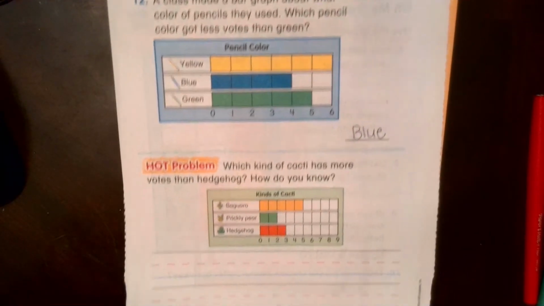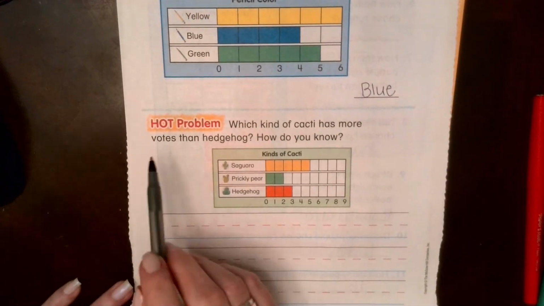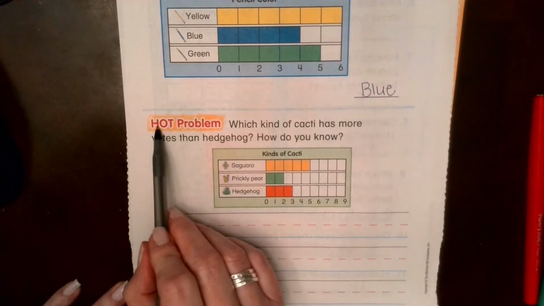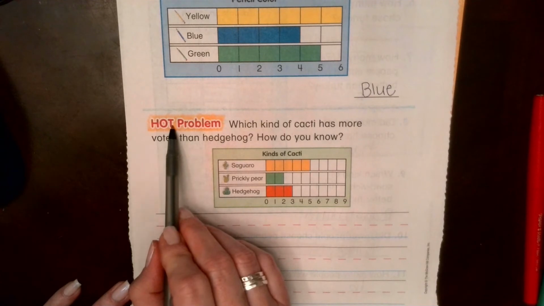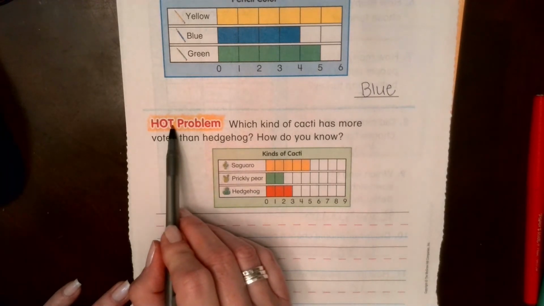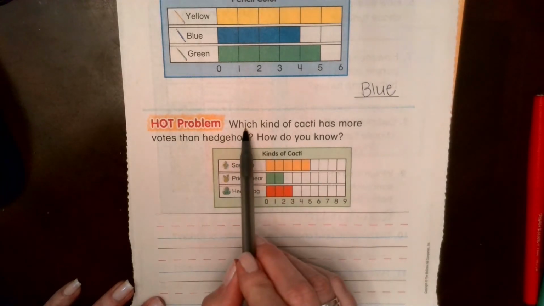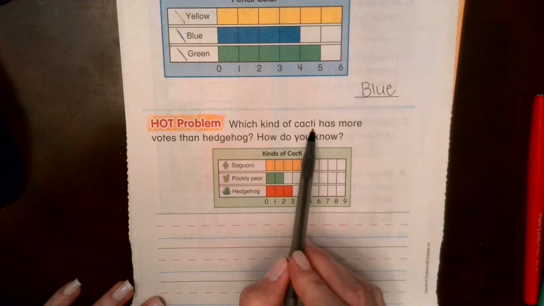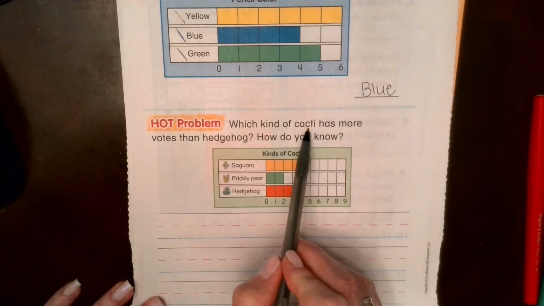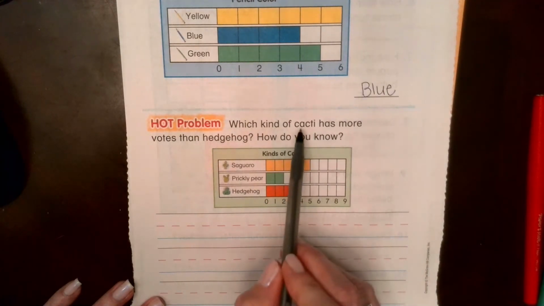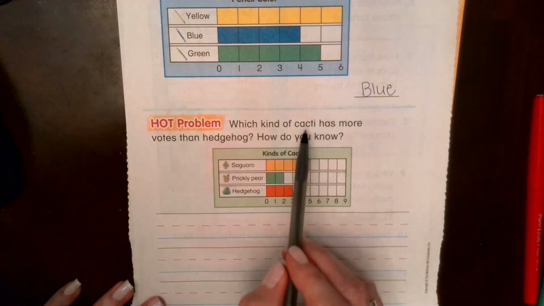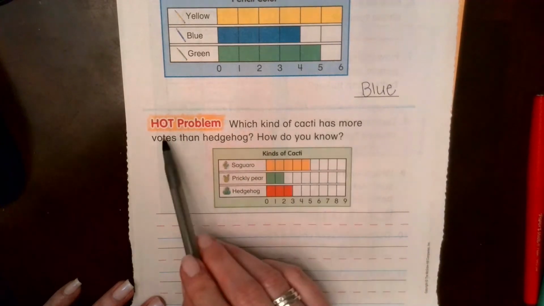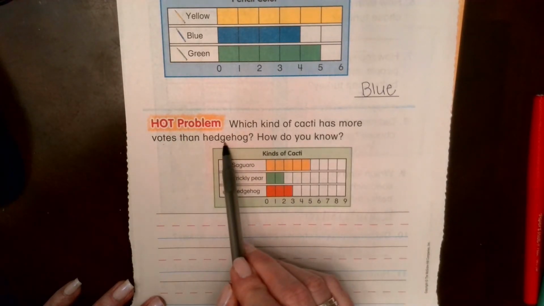Okay. Last problem on the bottom, we have a hot problem. HOT stands for higher order thinking. So it means getting you to be really, really smart. Which kind of cacti, did you know cacti is plural for cactus? We don't say cactuses, we say cacti. That's an irregular word. Is that funny? I think it's funny.